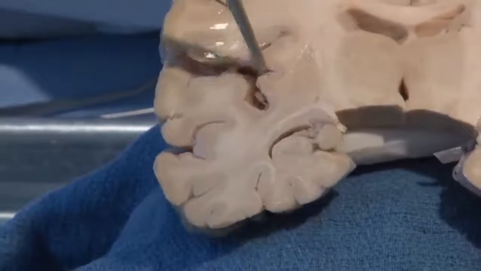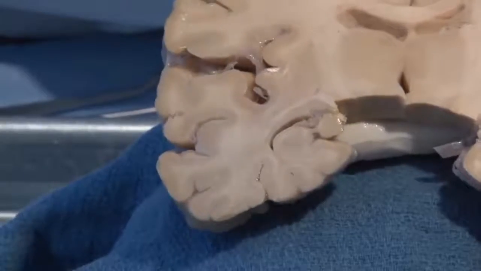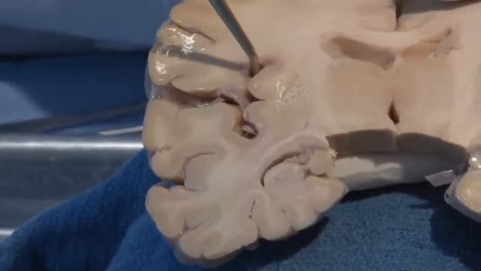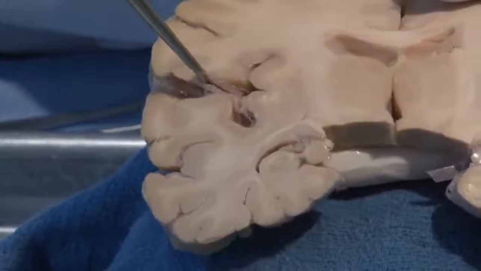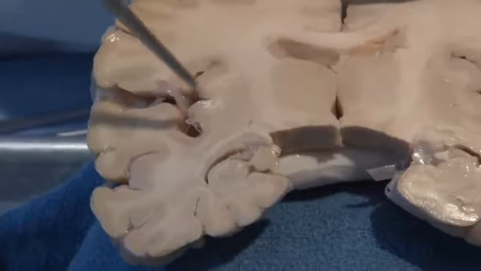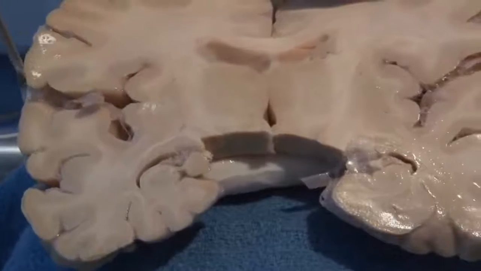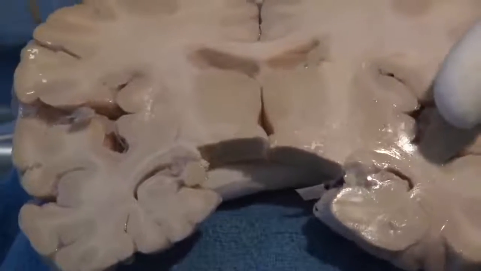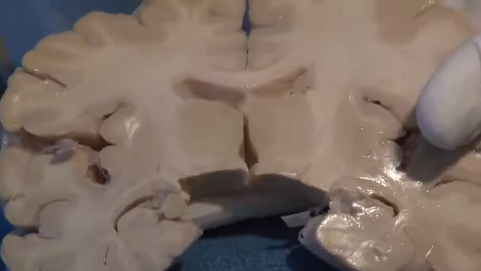This bit of cortex buried underneath the hemispheric temporal and parietal lobes is the insula. We're not going to deal with that, but it does have a name. It's where the cortex got buried as it became more and more convoluted. This is parietal, or it could be motor cortex.